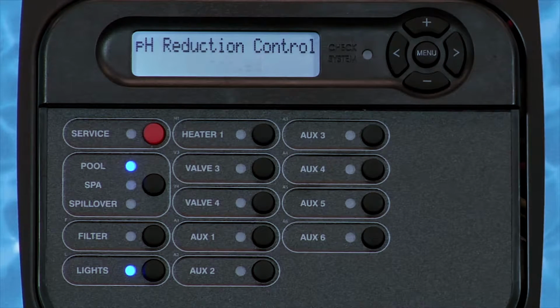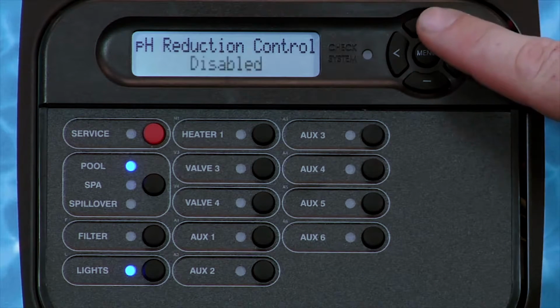pH Reduction Control Disabled is the next display you will see. When Sense and Dispense is used with ProLogic, you have the option to reduce the water's pH by adding either CO2 or muriatic acid to the water. By pressing the plus key to enable pH reduction control, you allow the ProLogic to turn on an output to reduce the pH, such as an acid feed pump or a solenoid valve for a CO2 tank.